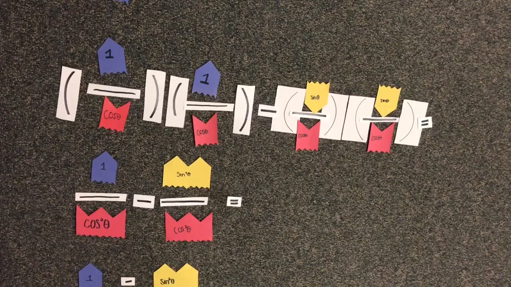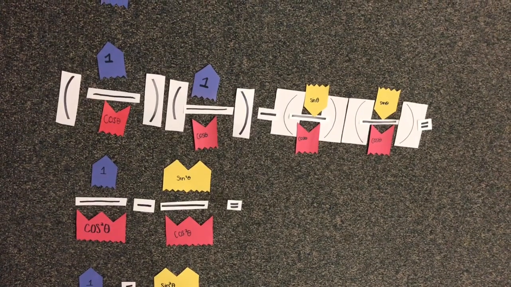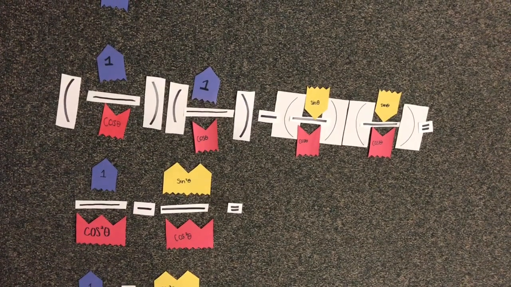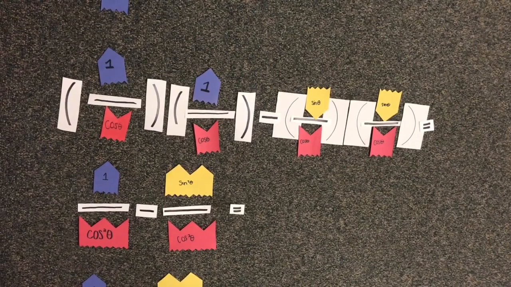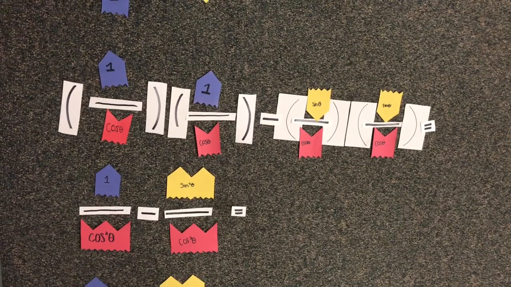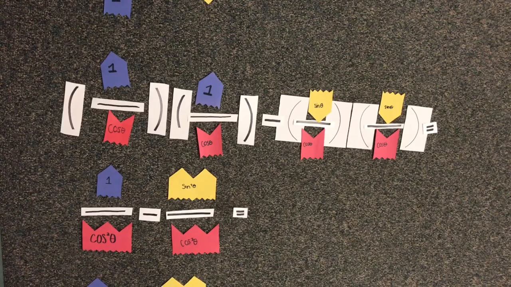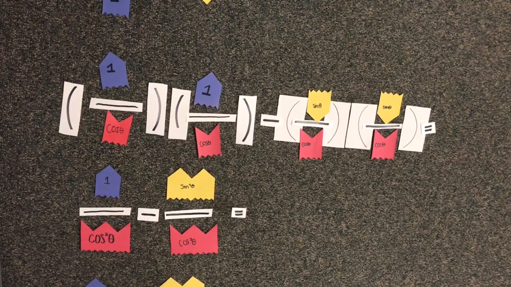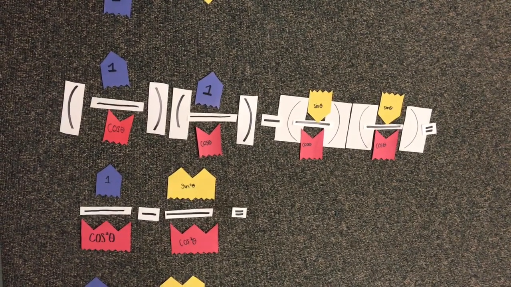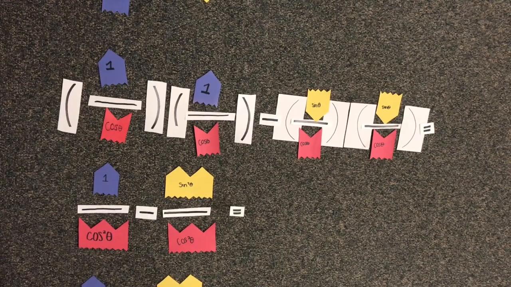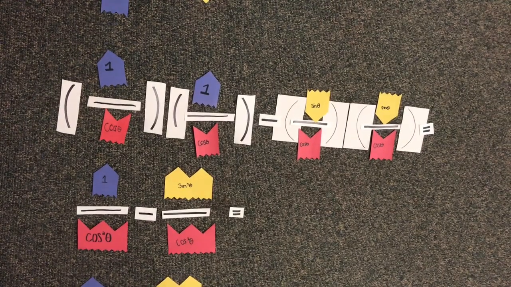Because dividing fractions is the same as multiplying by the reciprocal, 1 over cosine over 1 is the same as 1 over cosine times 1 over cosine. And sine over cosine over sine would be the same as sine over cosine times sine over cosine, making the equation 1 over cosine times 1 over cosine minus sine over cosine times sine over cosine.